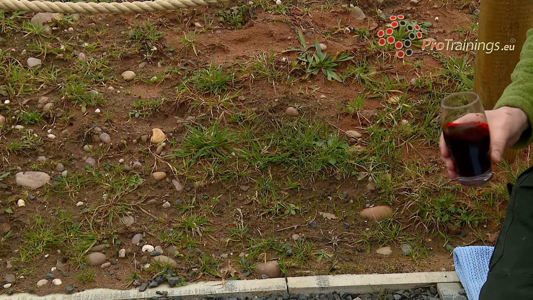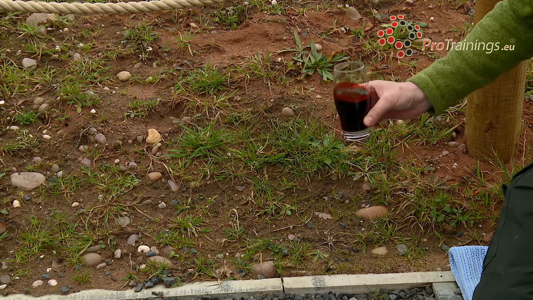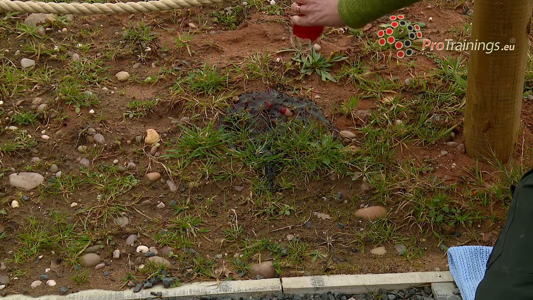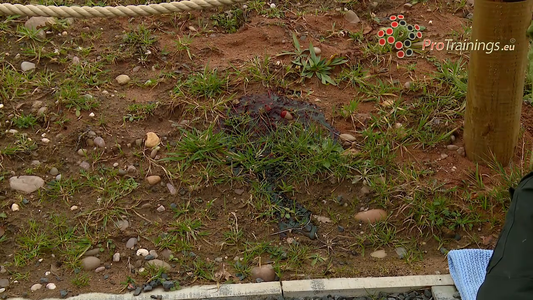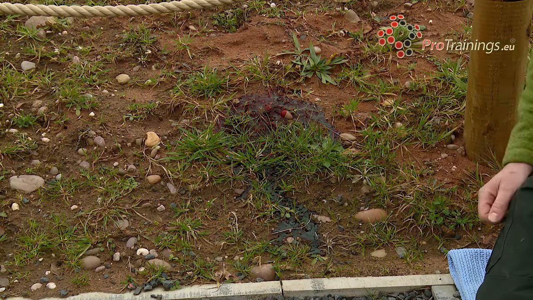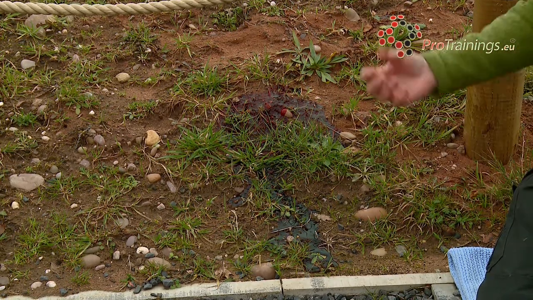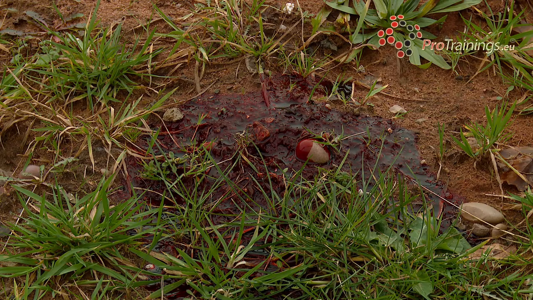So the first surface we're going to actually pour blood onto is ground soil, and this is a very sandy surface. You can clearly see how the blood absorbs into the soil, but it also runs and trickles and travels quite a long way. It hasn't absorbed directly into the ground very quickly, but it has spread an awful long way.